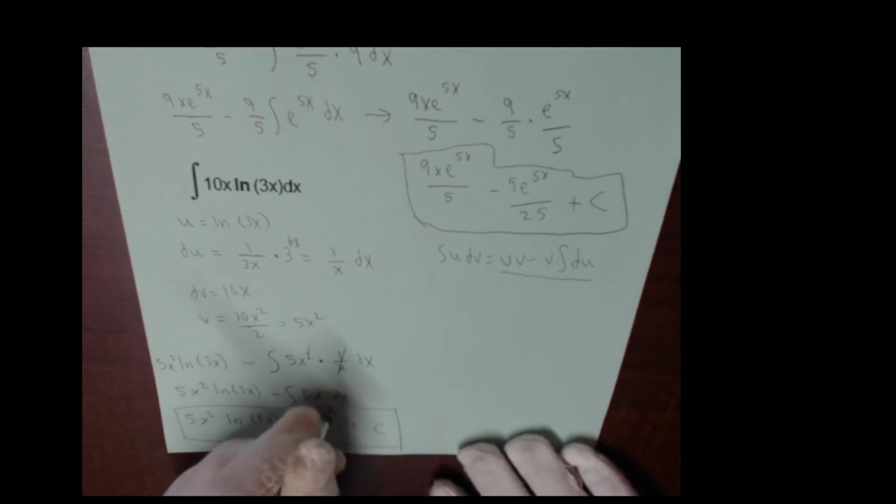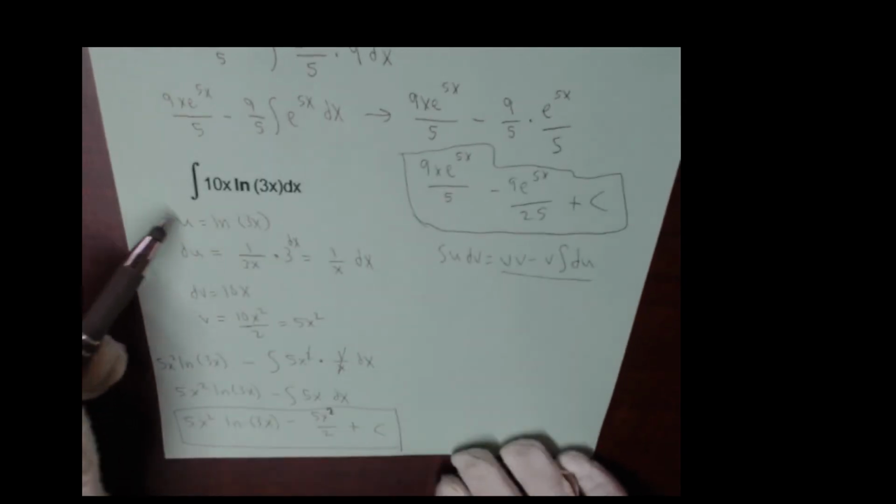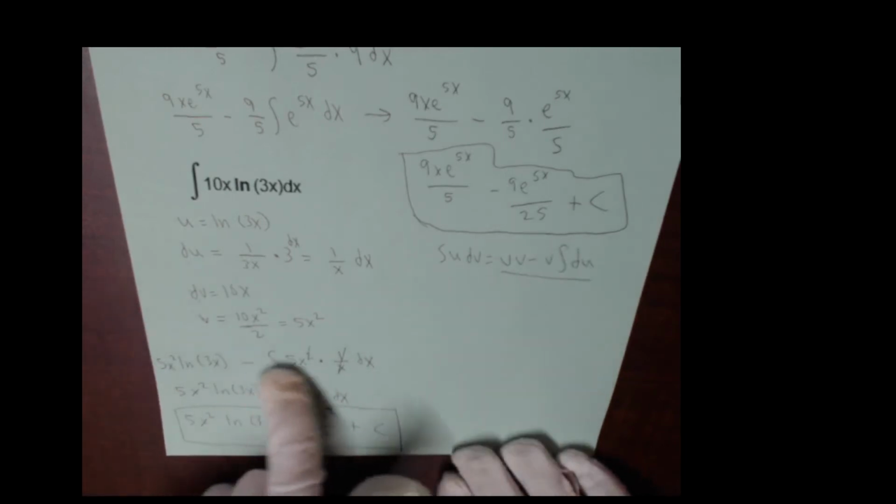And if you have a question about how that is, please email me because I'm happy to answer your questions. Just follow this formula as a guide. You pick u and dv, derivative to get du, integral to get v, then just plug it in over here, and hopefully you'll get a simpler integral that you're able to just take regularly.